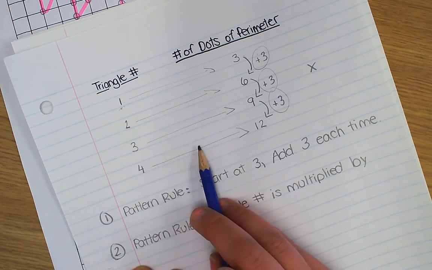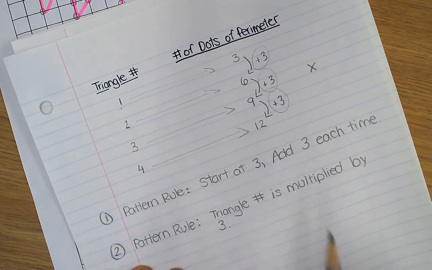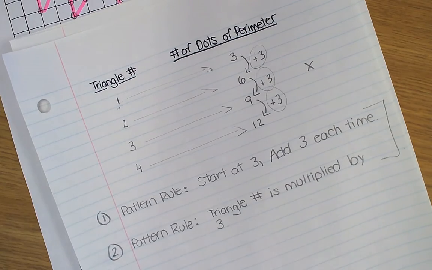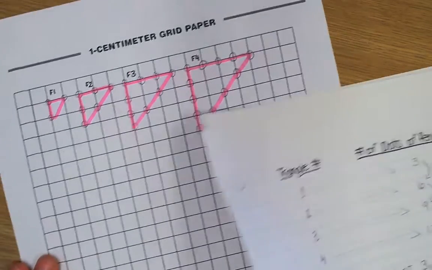And 4 times 3 equals 12. So both of these rules could be applied in order to help me solve questions to do with this pattern.